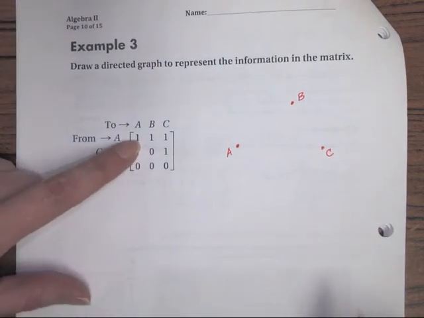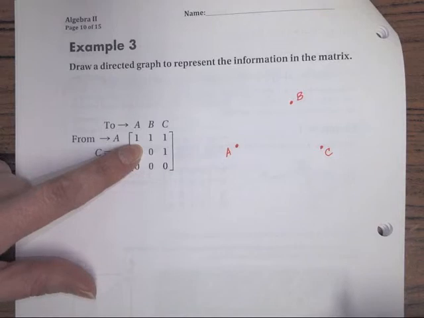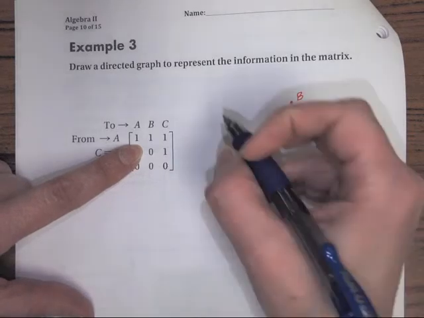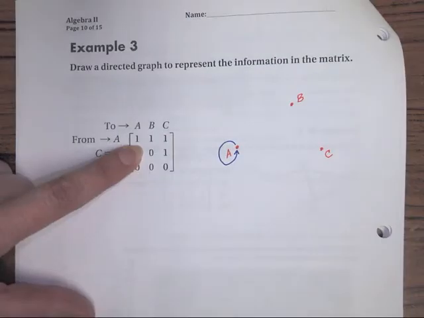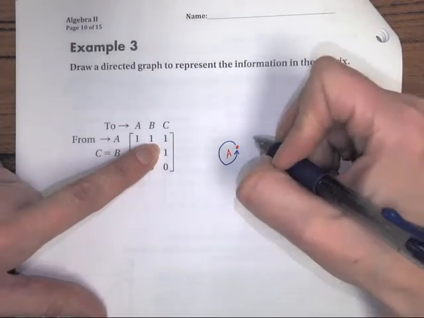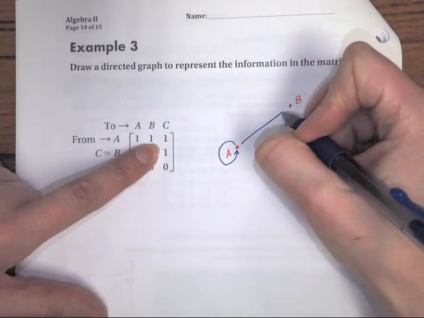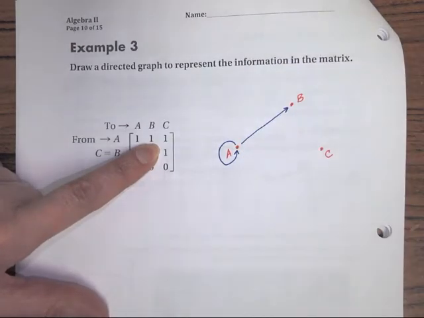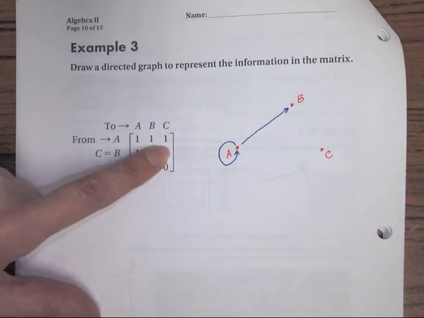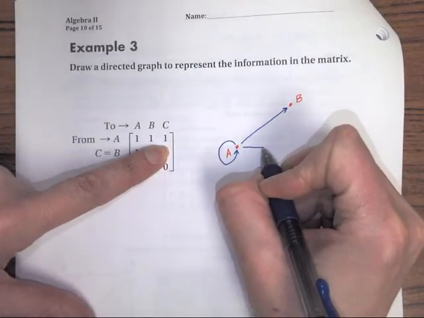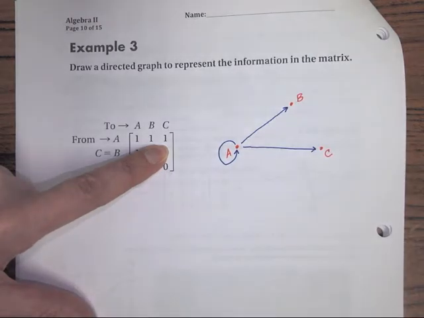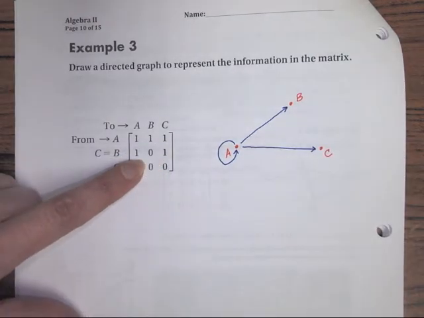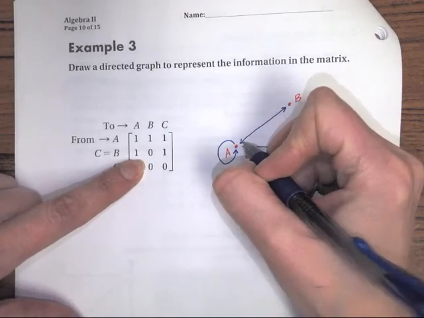From A to A, we have a 1, so you're going to have one of these loops. From A to B, put an arrow going from A to B. From A to C, put an arrow going from A to C. From B to A, now I'm going to have the arrow going both ways.